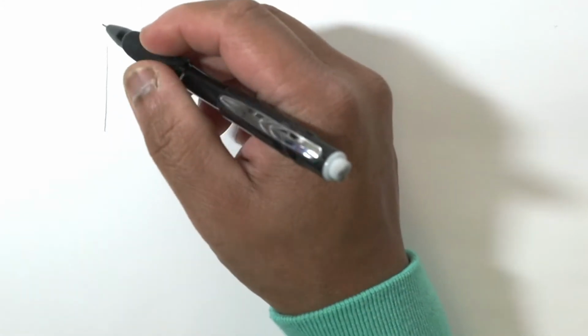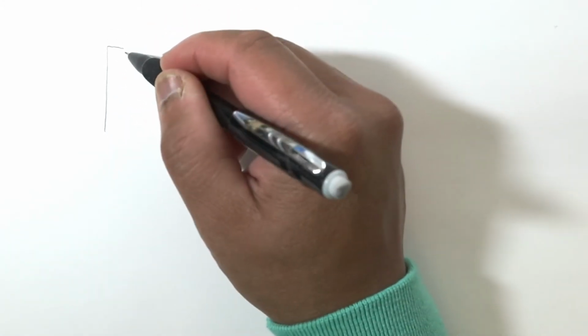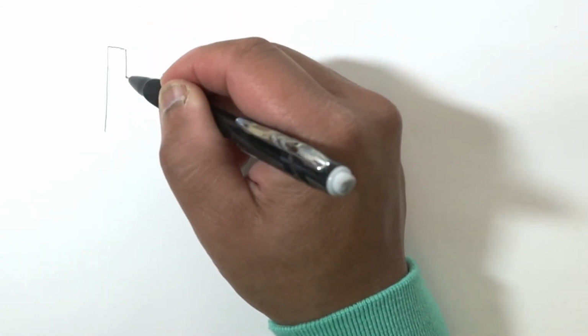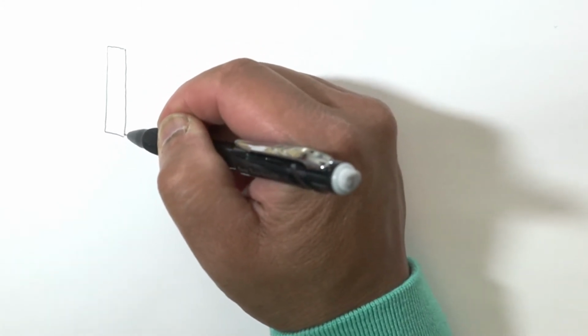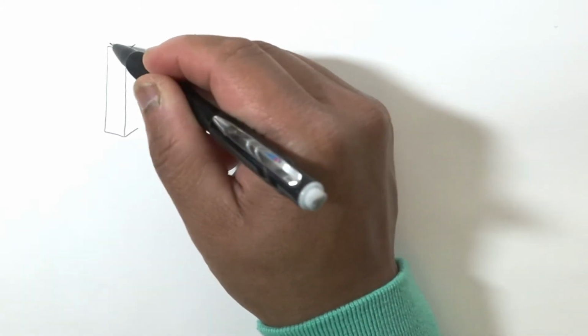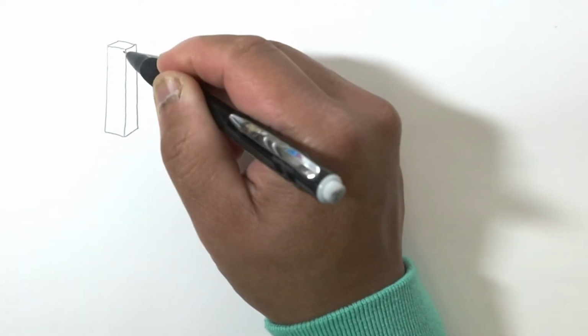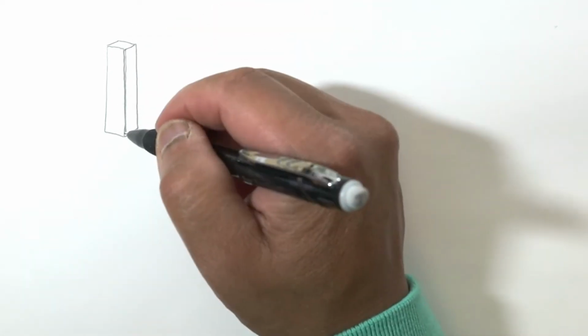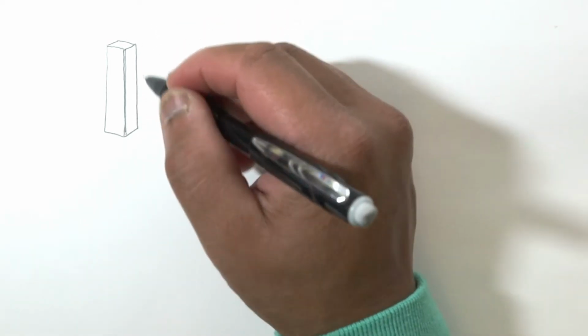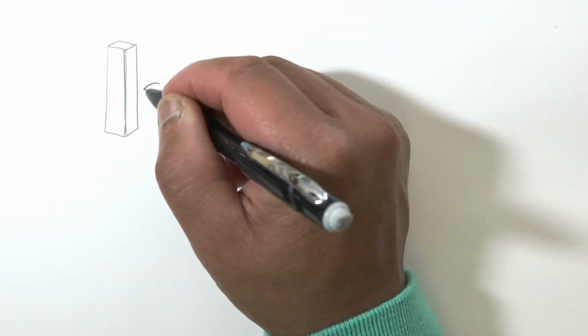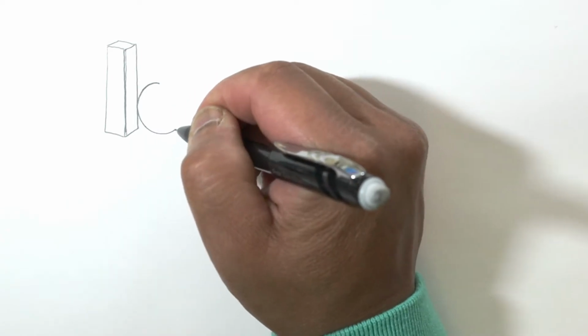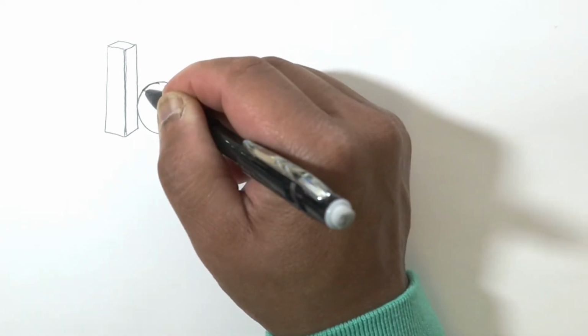Let's draw a rectangular prism. So basically a long cube. So we'll draw this as a three-dimensional object like this. And we'll also draw a sphere sitting next to it.